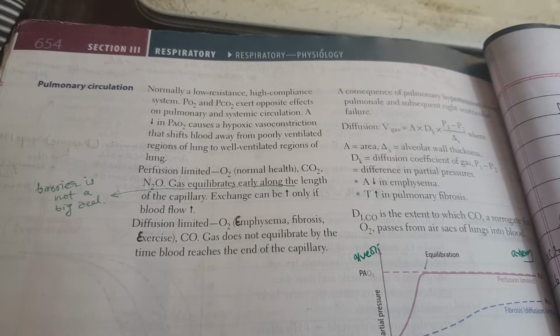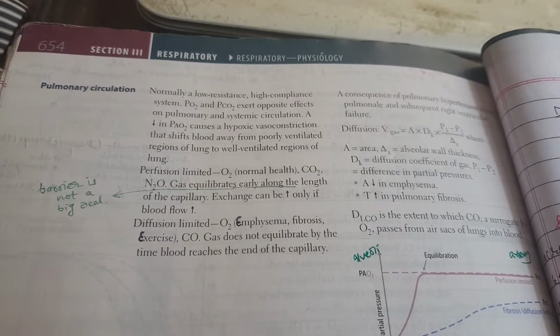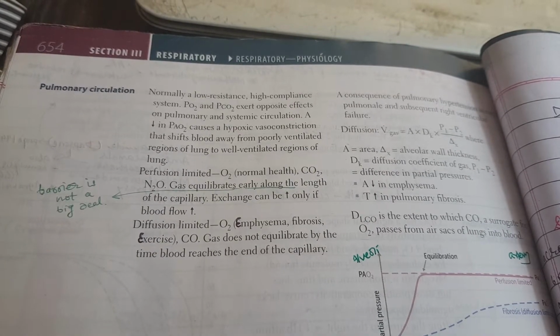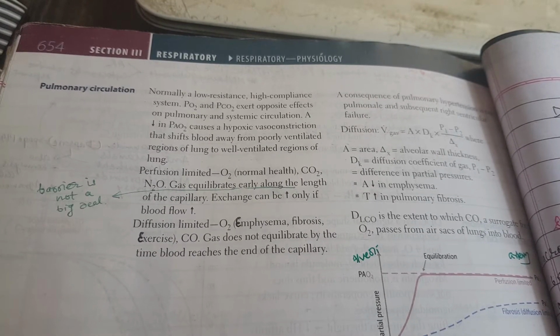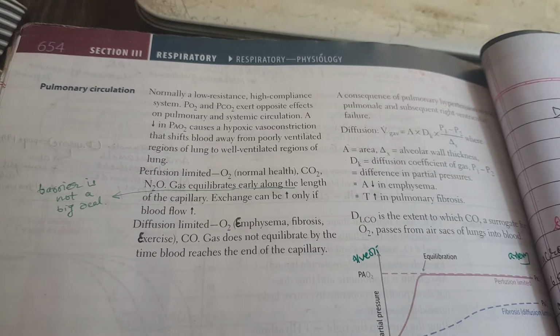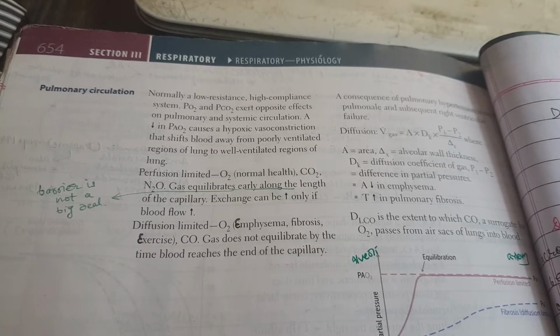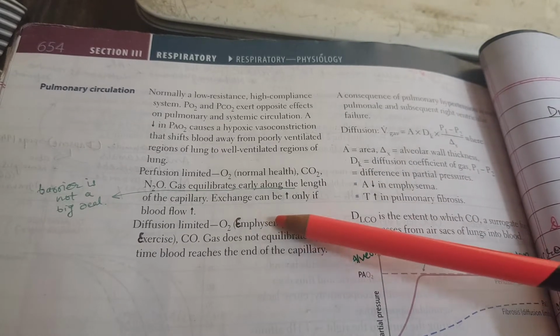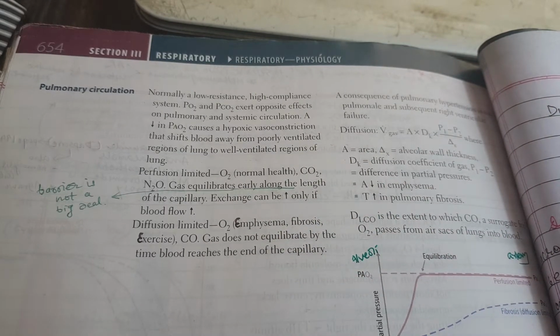This is a very well known fact, isn't it? Now, talking about perfusion limited and diffusion limited circulation. Just remember, if there is no diffusion limitation, then it is certainly perfusion limited. To be diffusion limited, there should be a problem in diffusion, for example in emphysema or fibrosis. These are the conditions where there is a problem in diffusion.